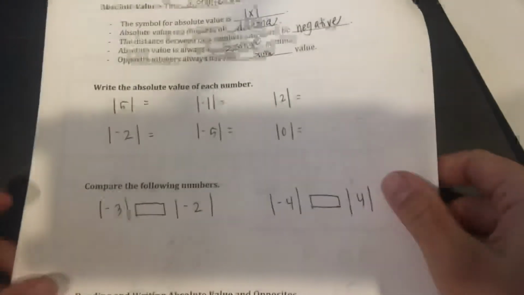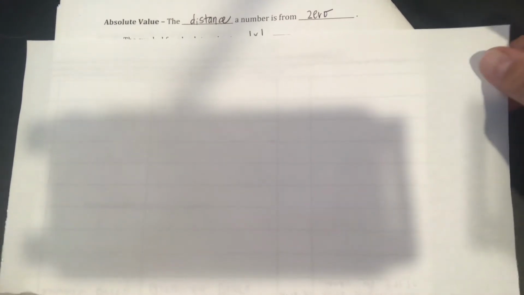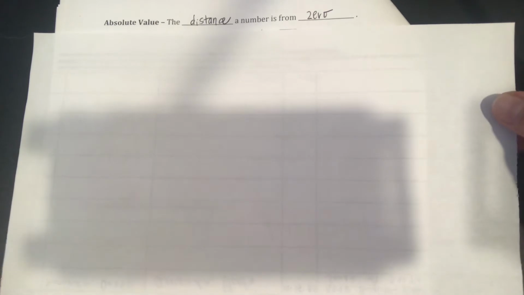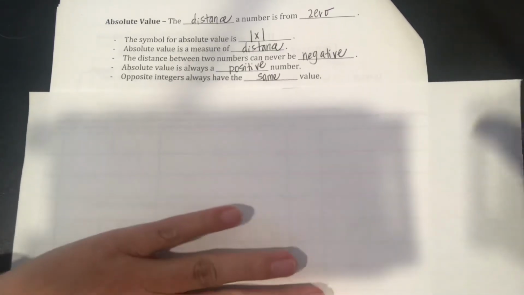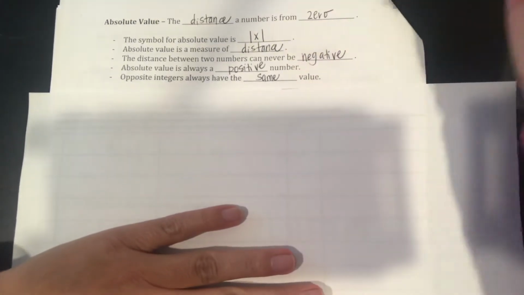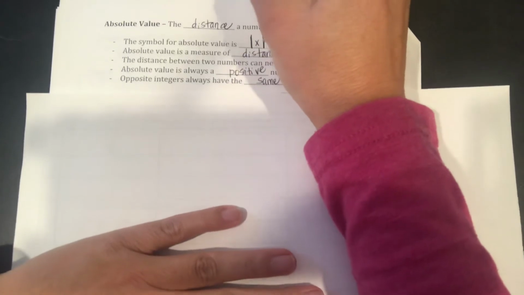On the back, we are going to be going over that vocabulary word, absolute value. Okay, so it says absolute value is the distance a number is from 0. So for example, I'll explain some of this. The symbol for absolute value are these two little lines.